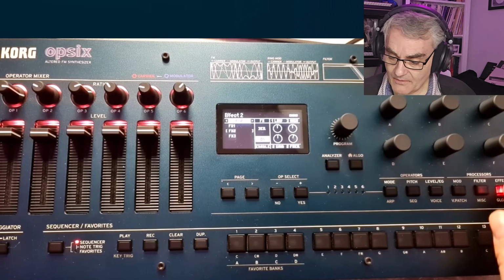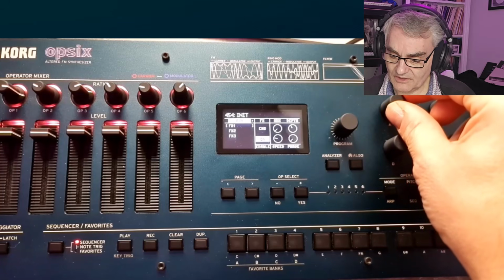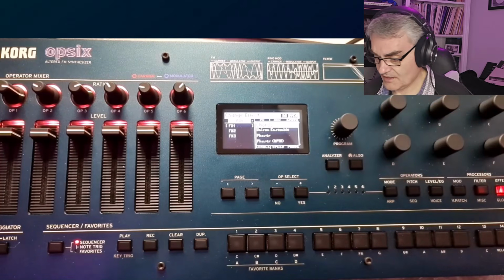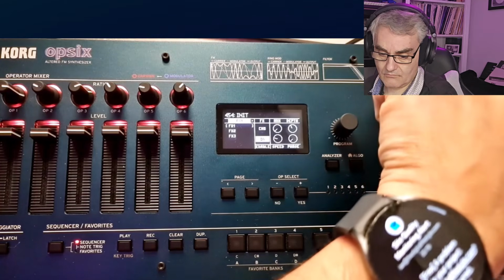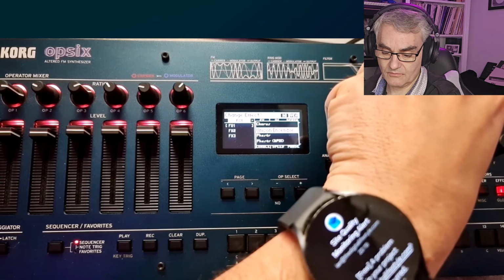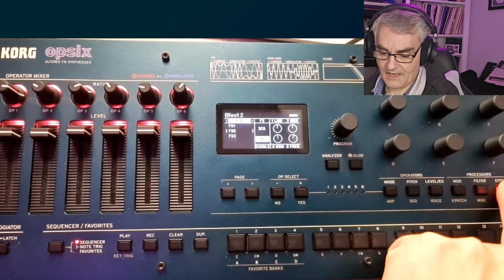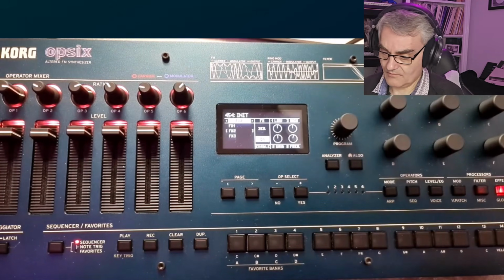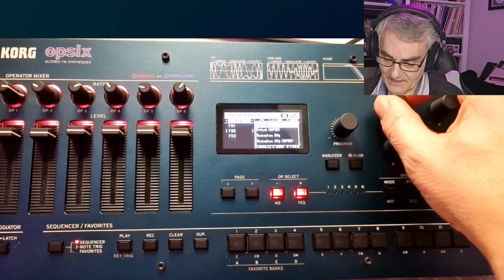Okay, so now we can add some effects, and I know from using this it sounds quite good if we're getting on a bit of chorus or even ensemble. We've got different options on here.